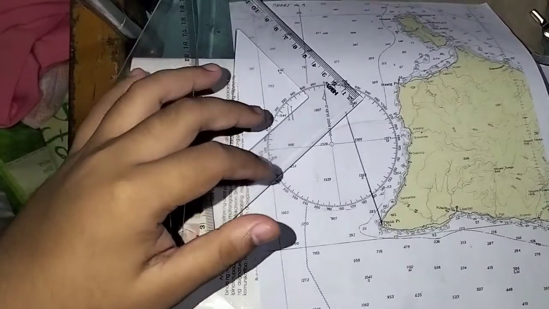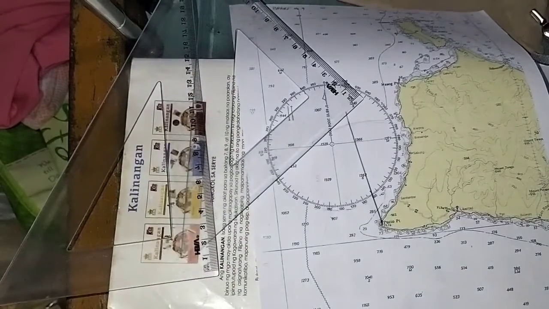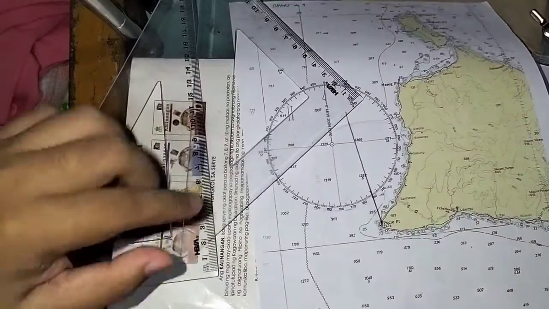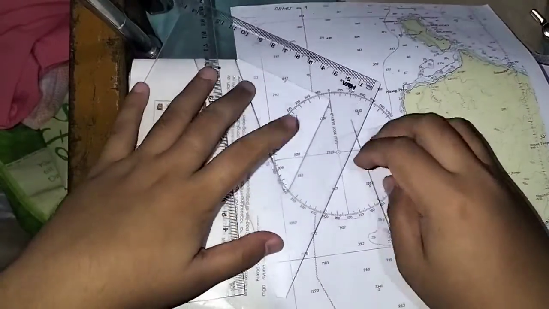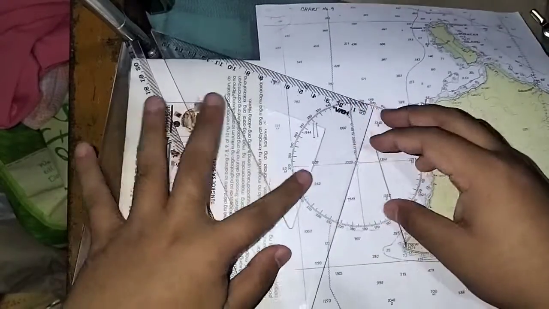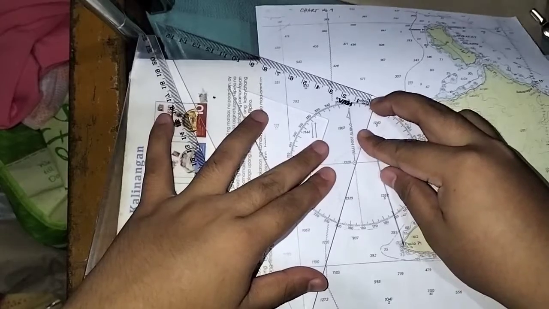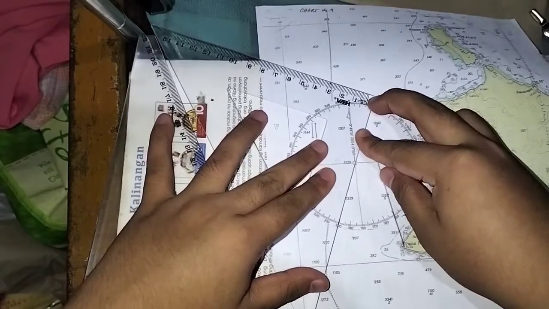Now we will get the ship's bearing, which is about 200 degrees true. First we'll find the 200 degrees, this one.